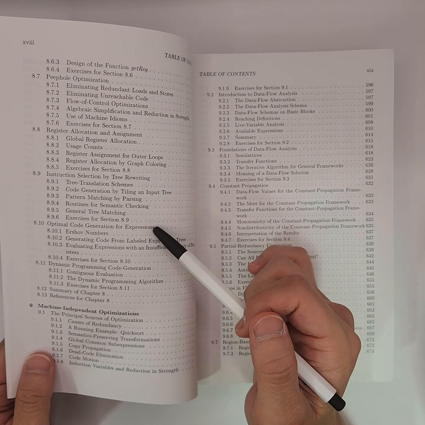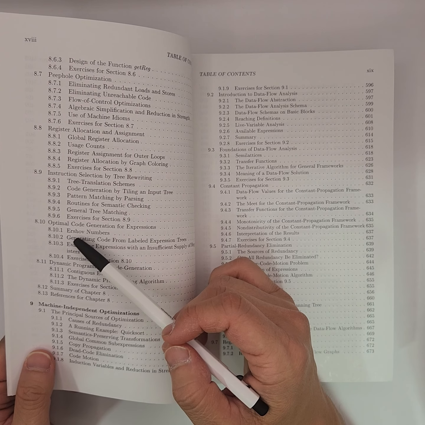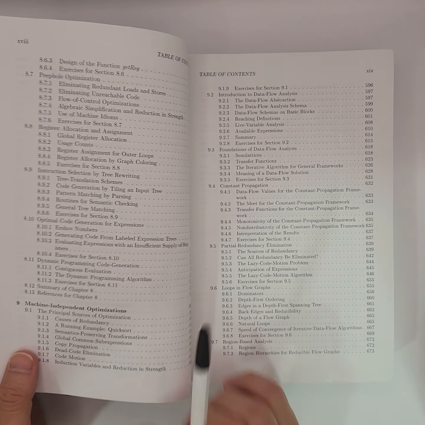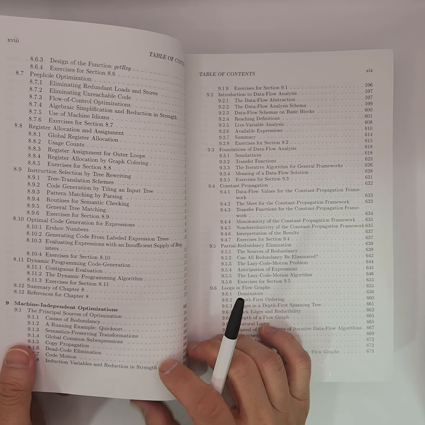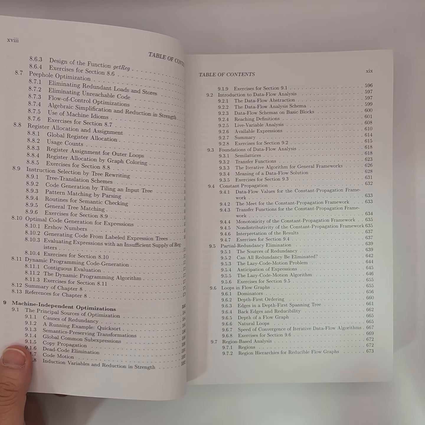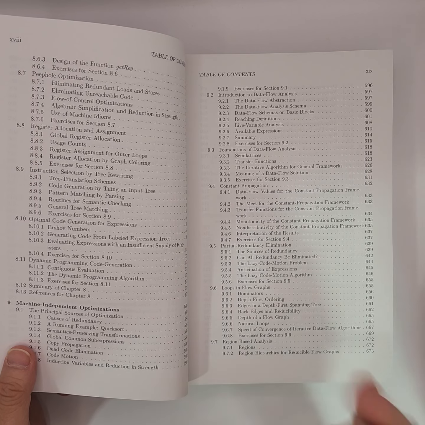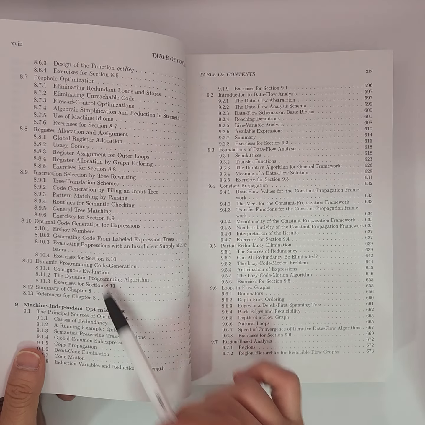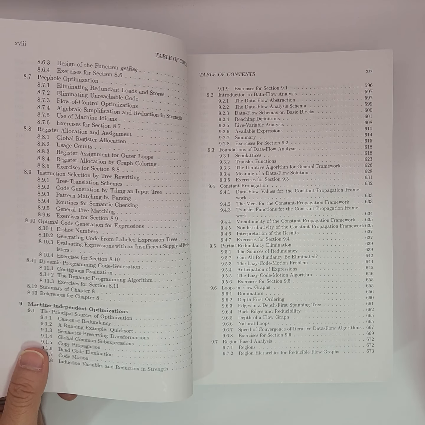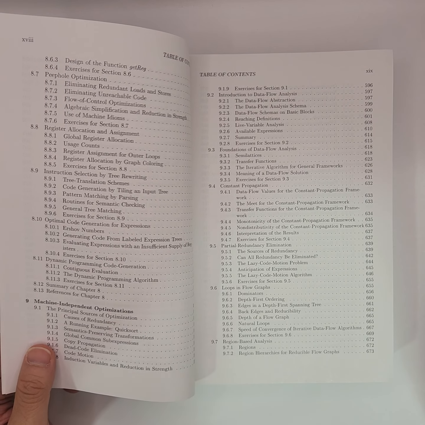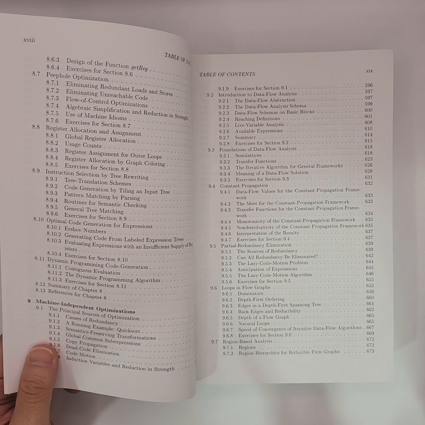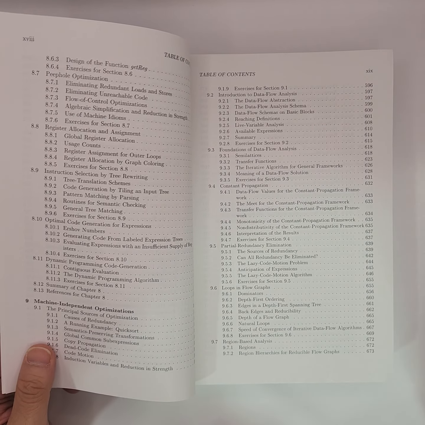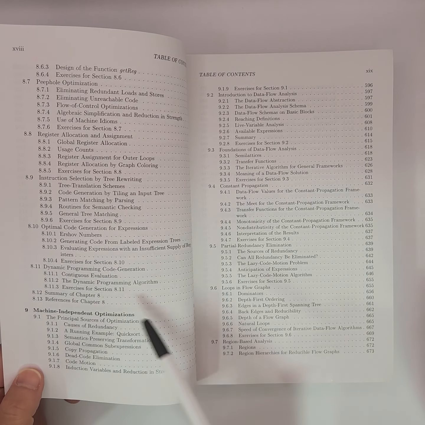for expressions. Ershov numbers, generating code from the labeled expression trees, evaluating expressions with an insufficient supply of registers. Dynamic programming code generation, contiguous evaluation, the dynamic programming algorithm. Summary and references for Chapter 8.